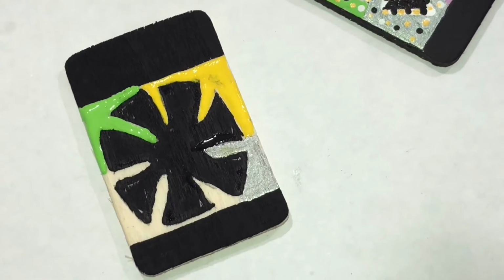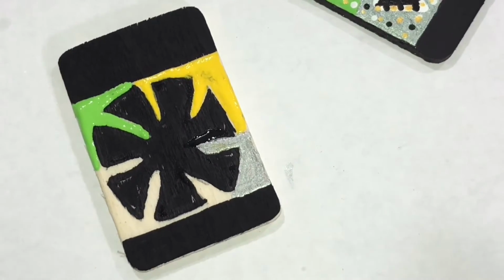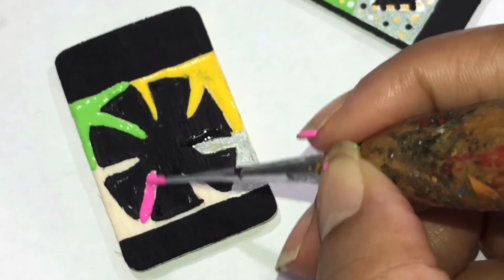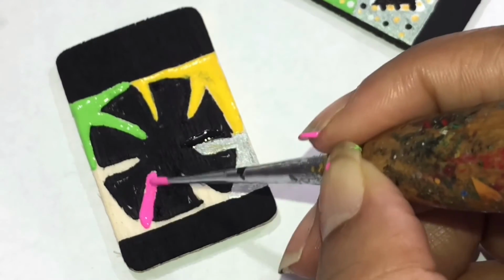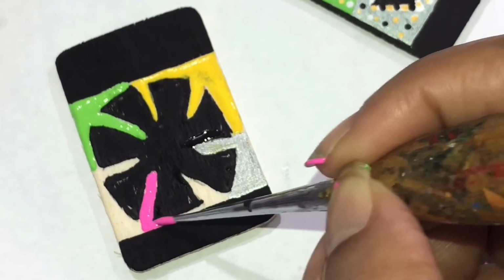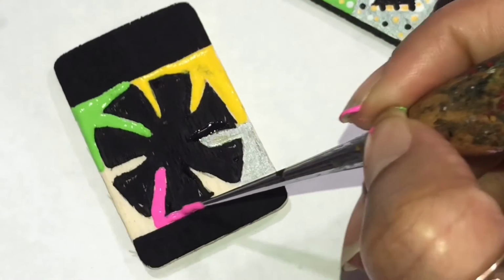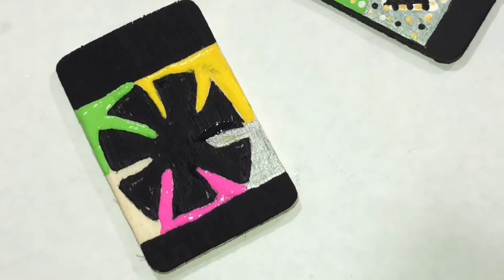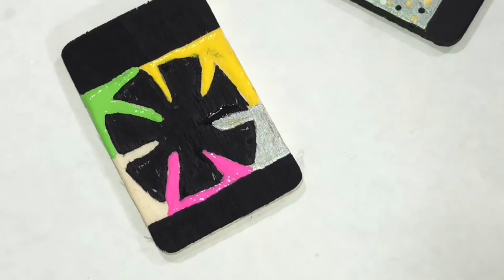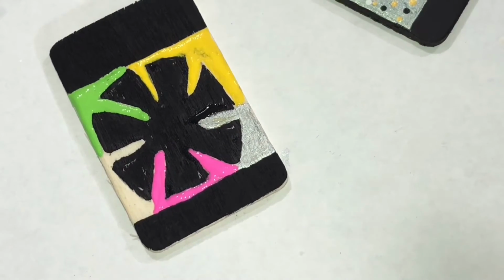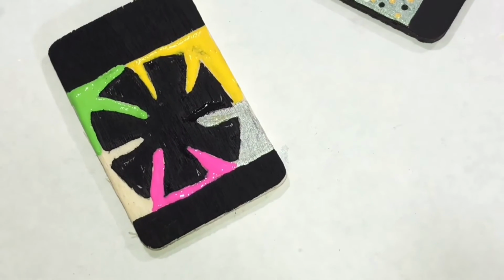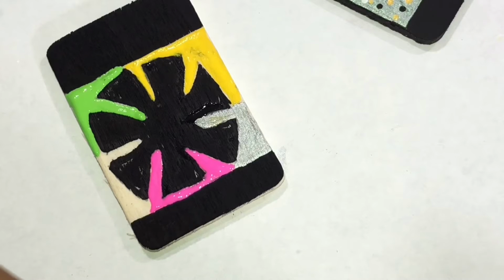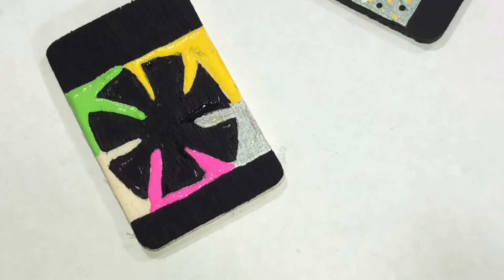So I'm now going to use some pink. And then the next color is going to be a lavender. Well, it's like a lavender, but it's called Orchid by Americana.